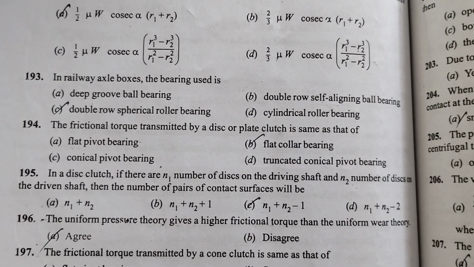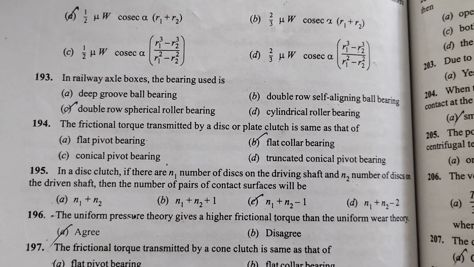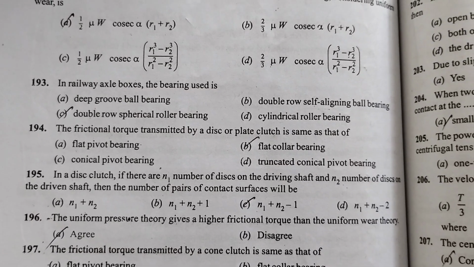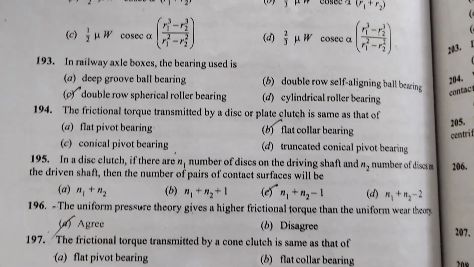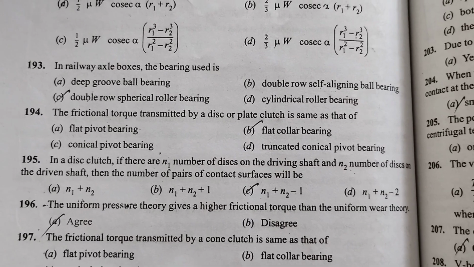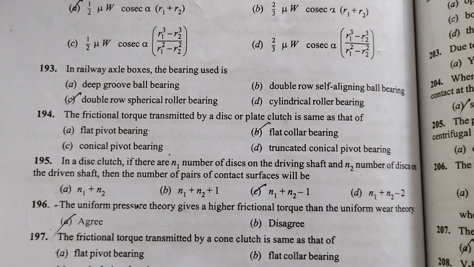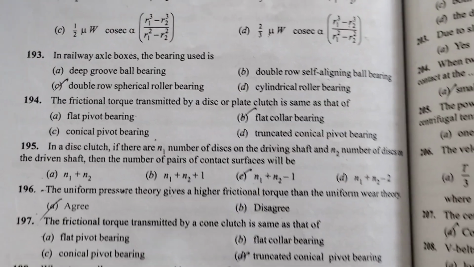In railway axle boxes, the bearing used is a double row spherical roller bearing. The frictional torque transmitted by a disc or plate clutch is the same as that of a flat collar bearing. In a disc clutch, if there are n1 discs on the driving shaft and n2 discs on the driven shaft, the number of pairs of contact surfaces will be n1 plus n2 minus 1.